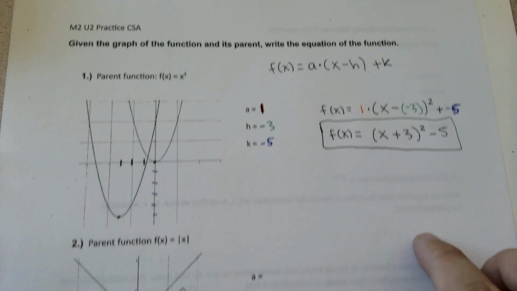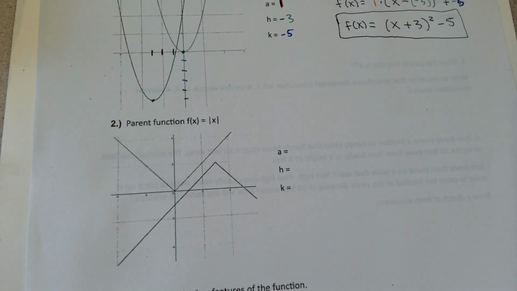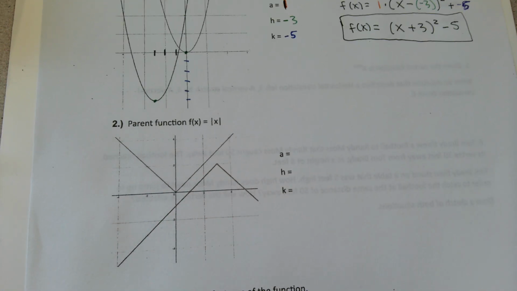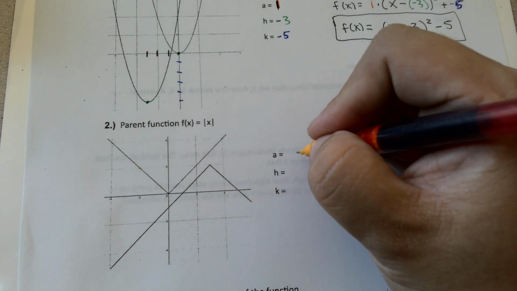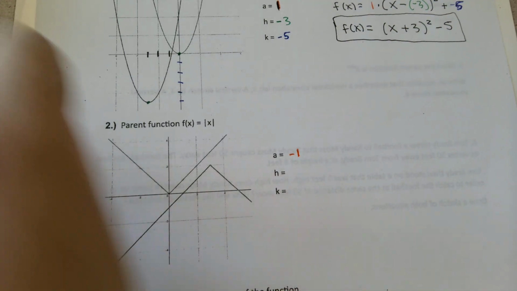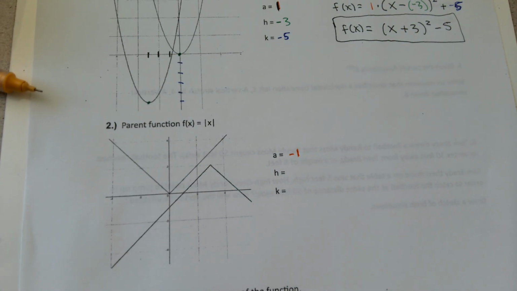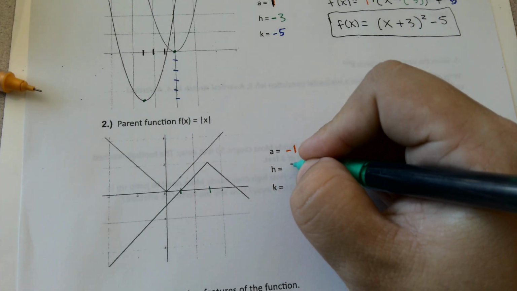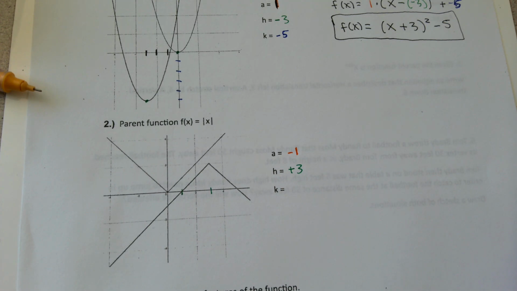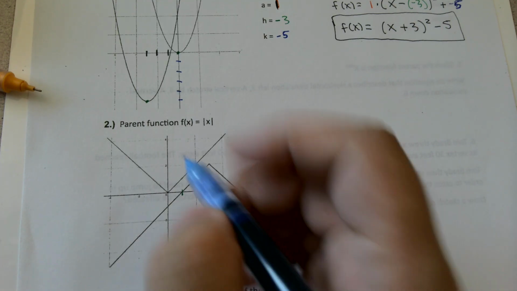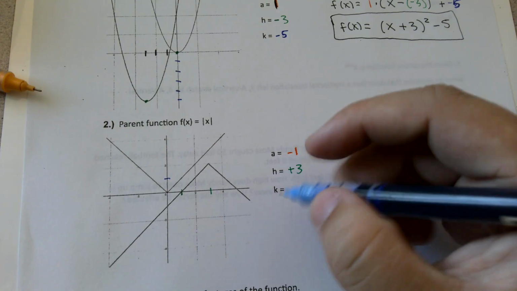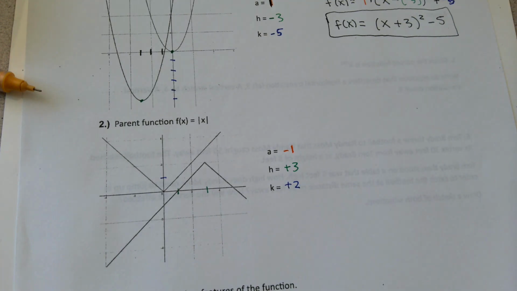Number 2, we're going to do the same thing. Is there a reflection? Did the graph go from pointing up to now pointing down? The answer is yes. So a is -1. Our h value looks like we went over 1, 2, 3. So h is +3. And then for k, we're looking at how much it went up, which is 1, 2. The numbers are a little bit more clear here. Again, I'm sorry.